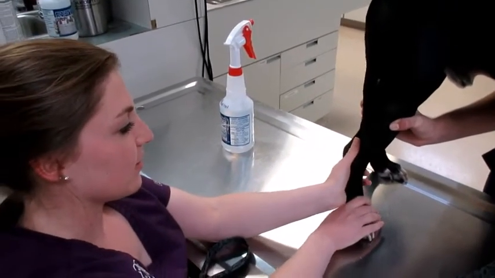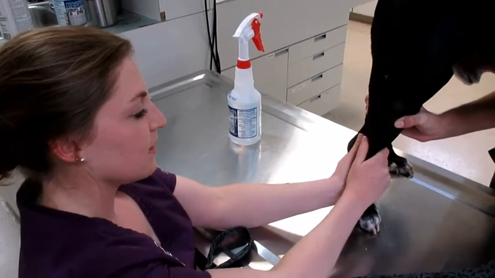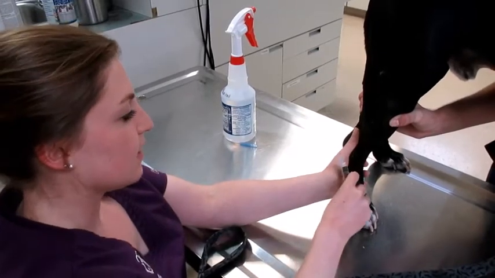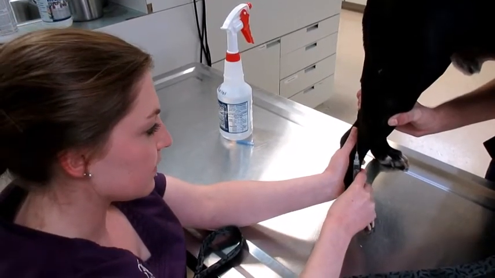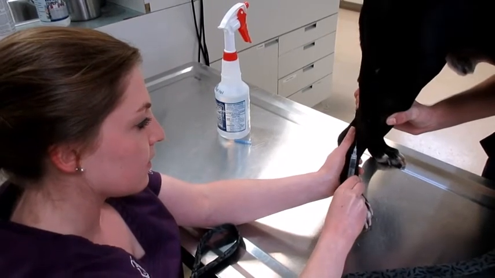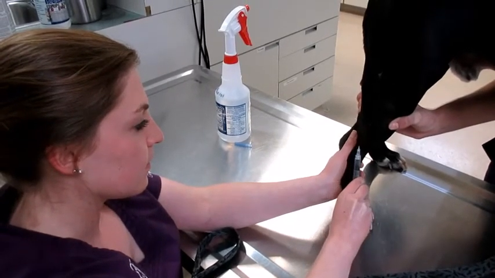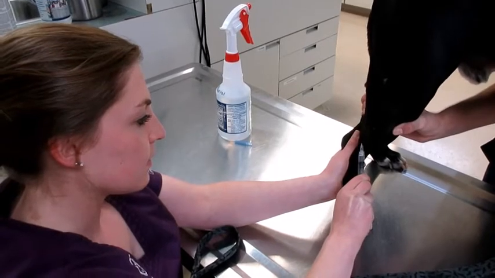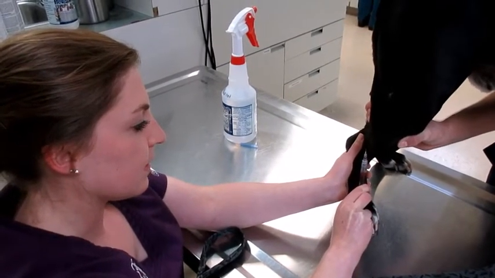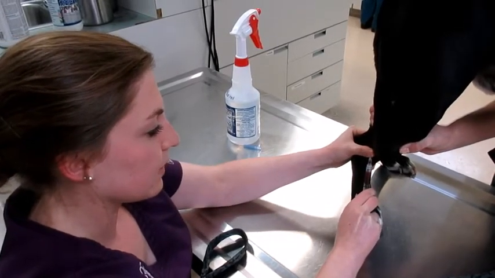And you can use your thumb to stabilize this vein as well. Once you can visualize your vein and know where you're poking, you're going to enter your needle into the vein with your bevel up. One quick poke. Draw your blood. And once you have the designated amount, you're going to hold where your needle is and can come out.